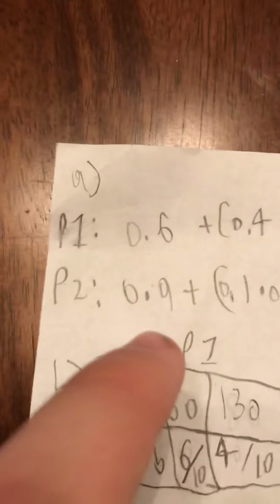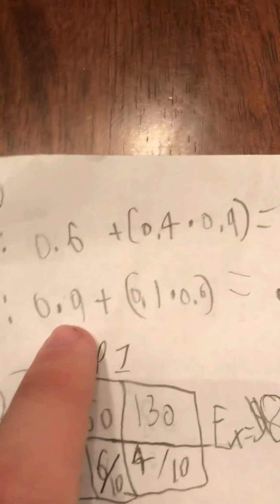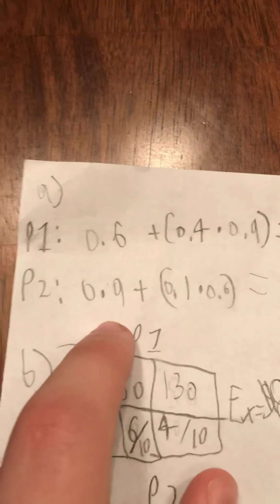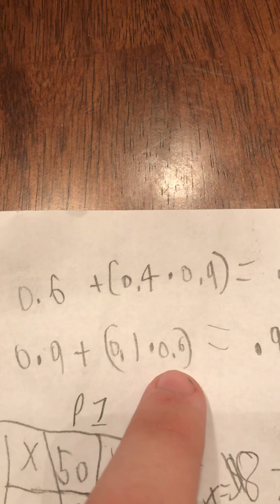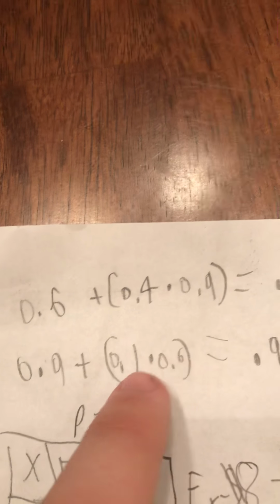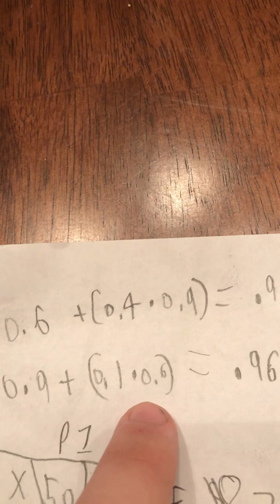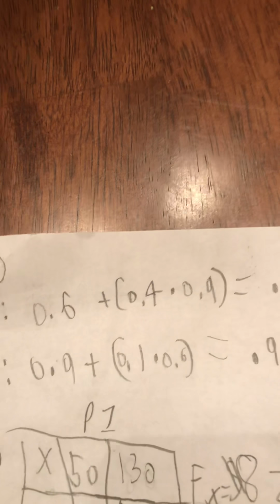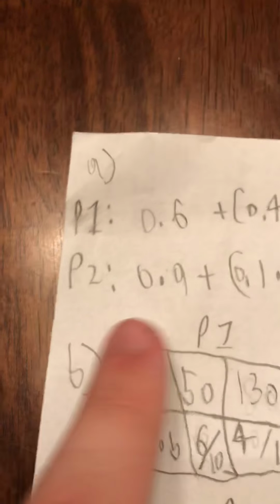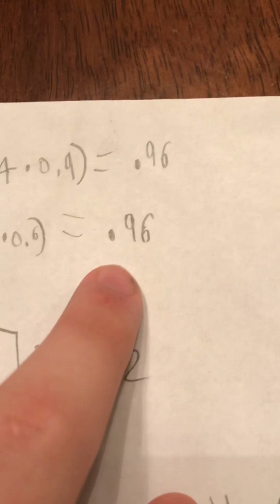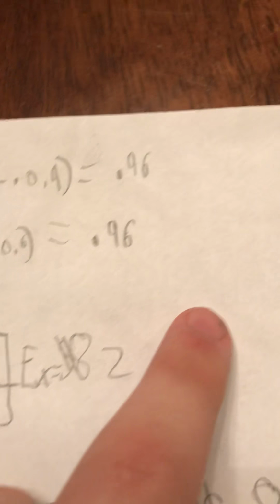Plan 2 does the same in reverse, so it's 0.9 success rate plus the 0.1 chance of failure for antibiotic B times 0.6. 0.1 times 0.6 equals 0.06 plus 0.9 is 0.96, with a 4% chance that neither will cure.